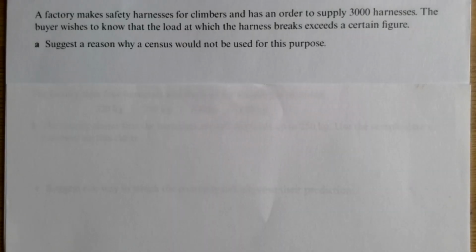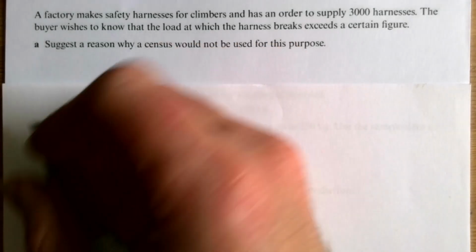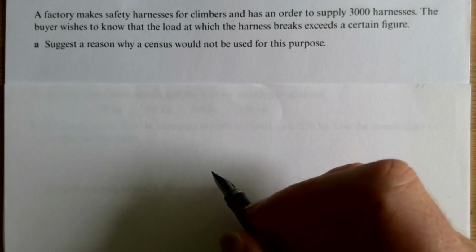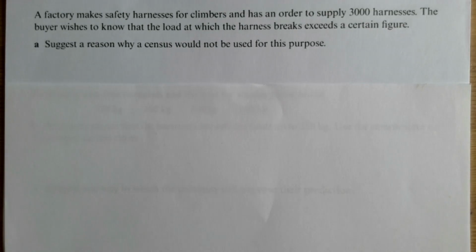Here's a new problem. Give this a go. A factory's got safety harnesses, and the buyer wishes to know that the load at which the harness breaks exceeds a certain figure. Why should a census not be a good idea for this purpose? In order to know when the harness breaks, it needs to be tested to the point at which it's no longer a harness because it's broken. So that's why. All of the harnesses would be destroyed.